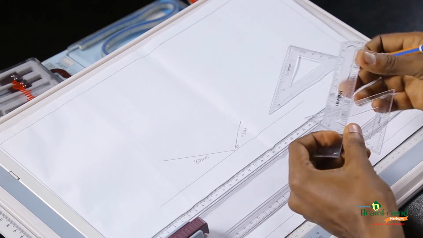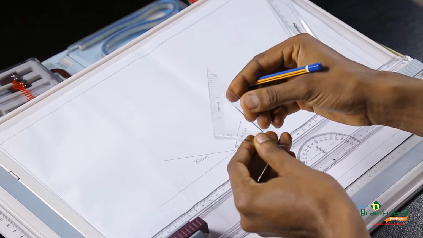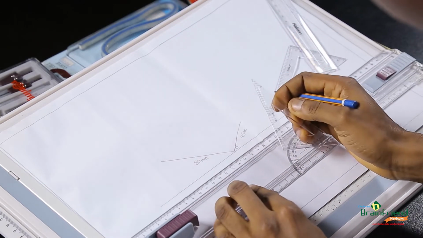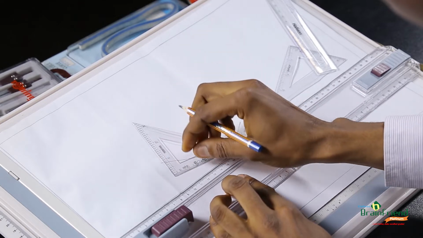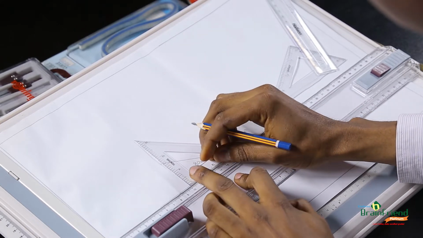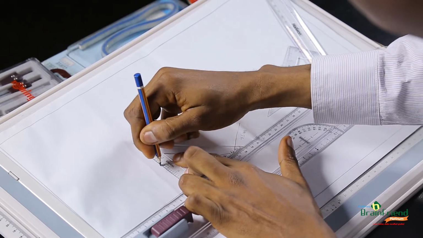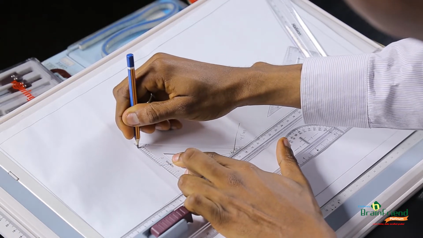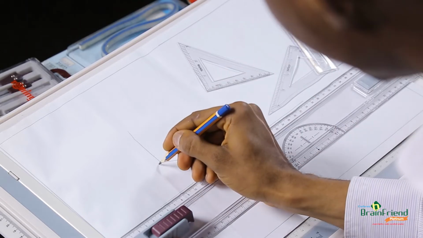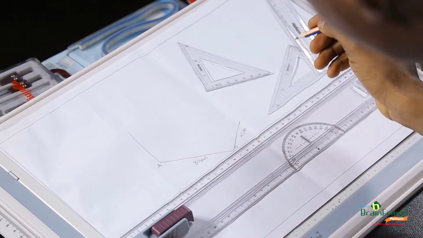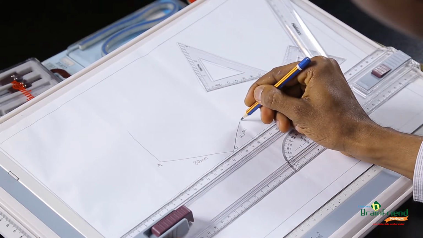Pick your 45-degree set square, properly aligned on your T-square. Draw a vertical line upward. Call this point A, and this other point B.